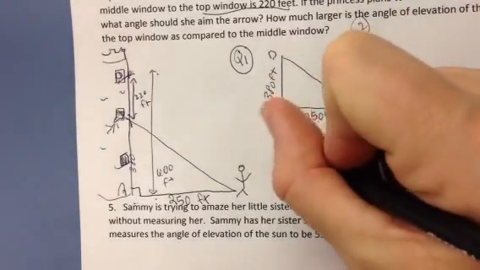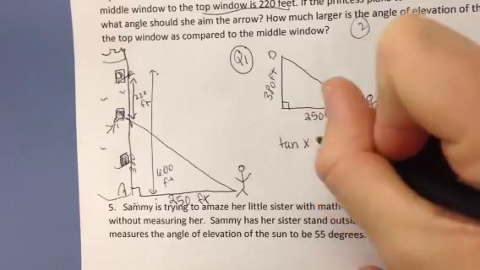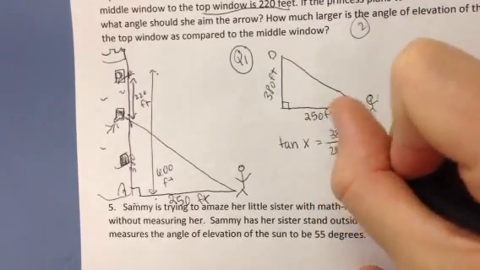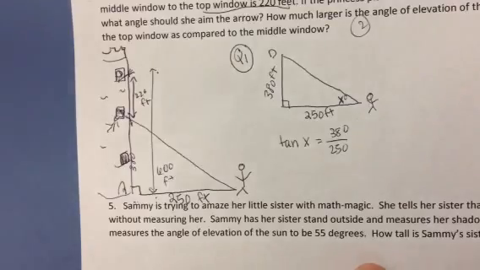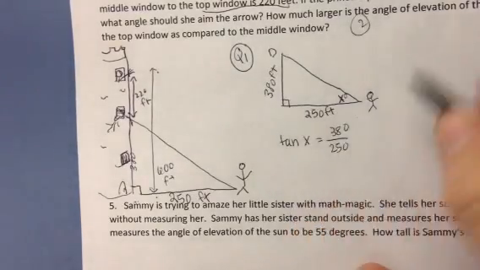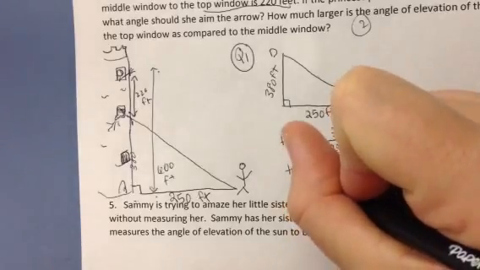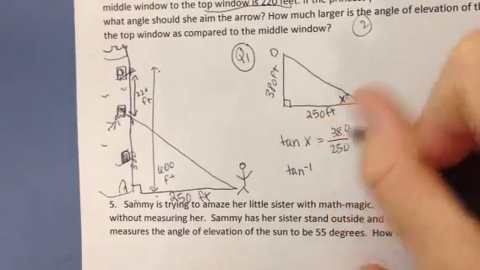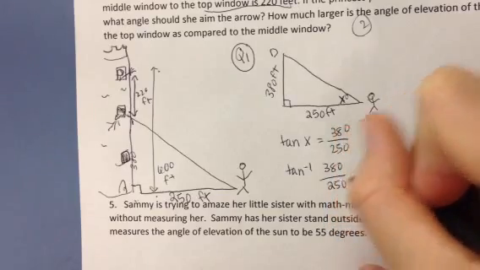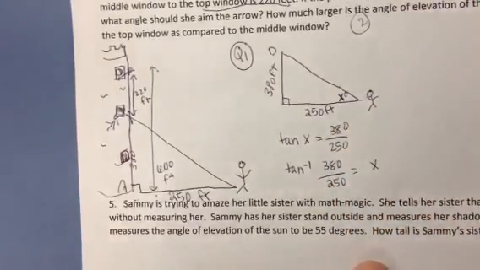So I could say the tangent of angle X is equal to opposite 380 over adjacent 250. But I need to use the inverse tangent if I'm finding that angle. So I take the inverse tangent of both sides, or I could rewrite this as the inverse tangent of 380 divided by 250 is going to give us X.